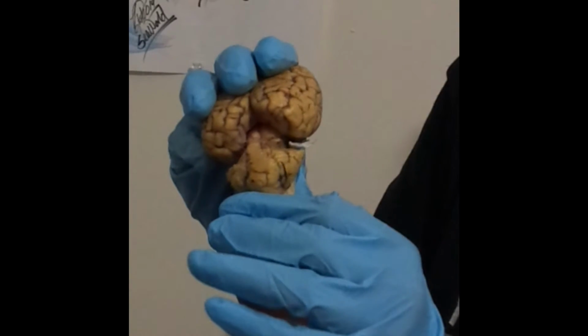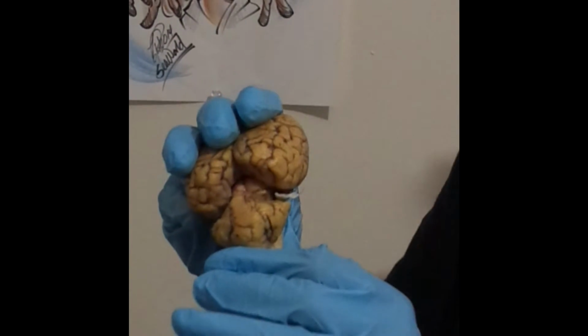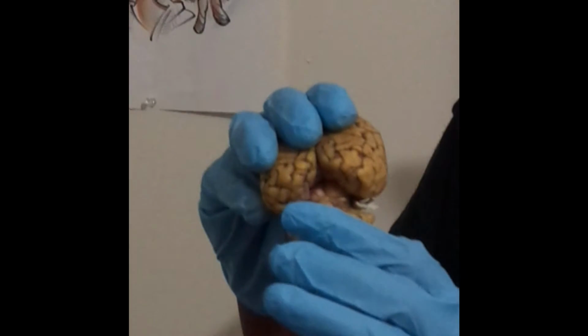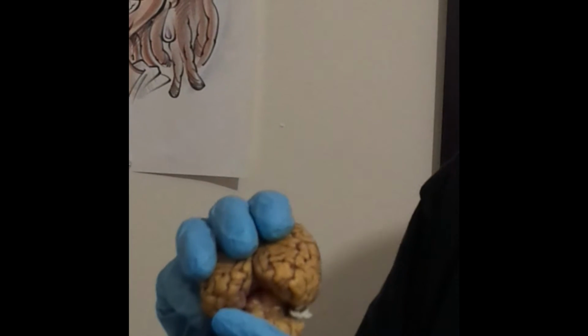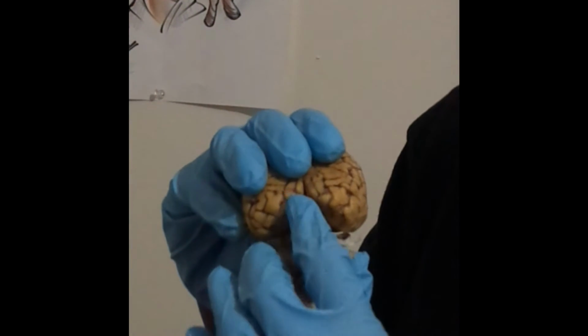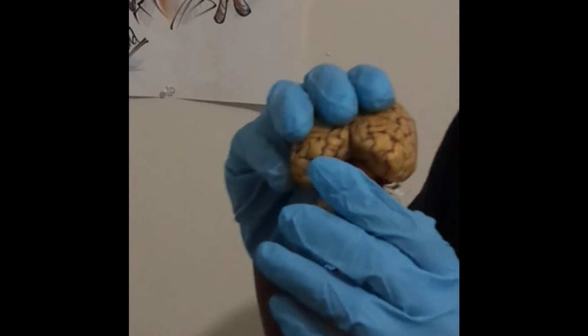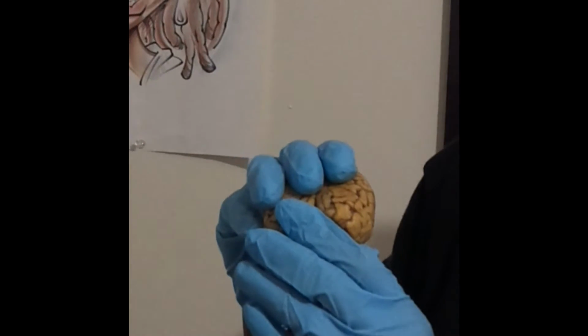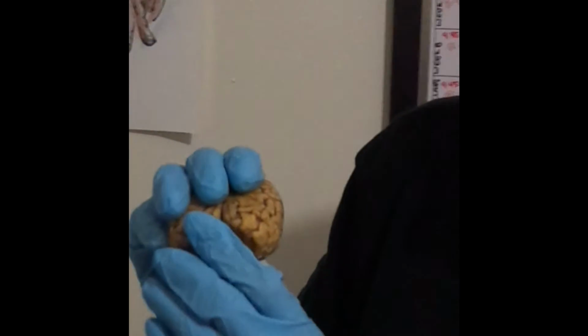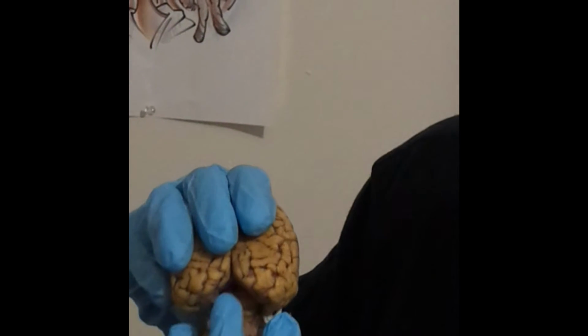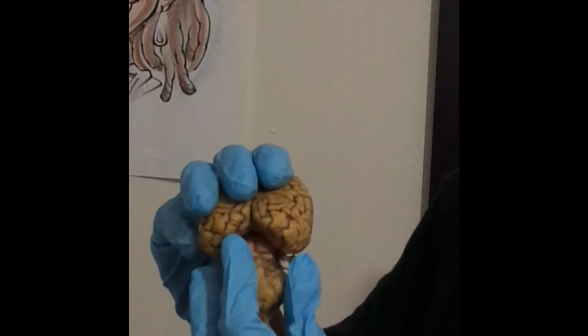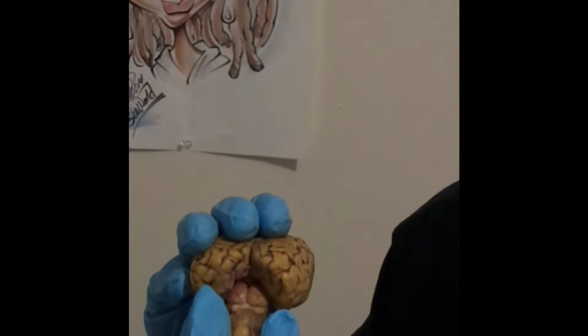So now we're going to do the dorsal deep structures. The first one that we have is the corpora quadrigemina, which would be right in here. Next we have the superior and inferior colliculi, which would be down here, both of them. The superior is on top, the inferior is on the bottom. And lastly we have the pineal body, which is going to be deep down in there.